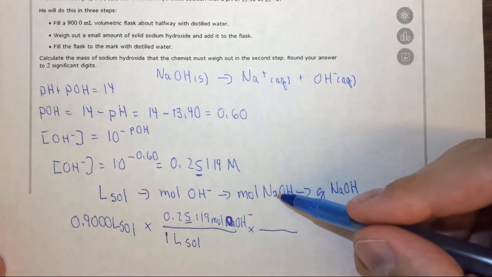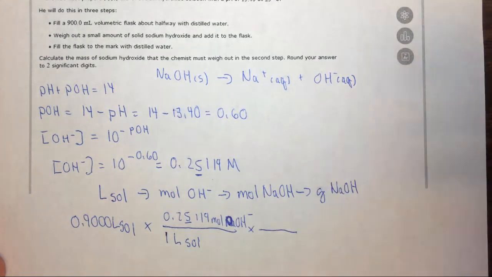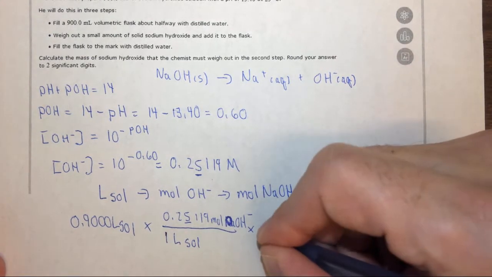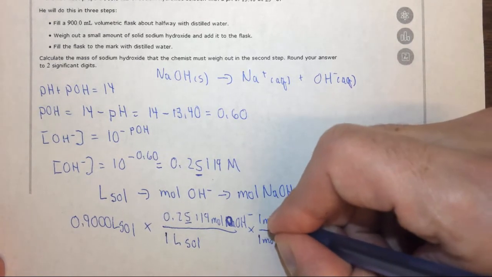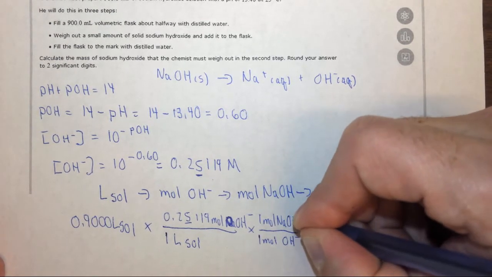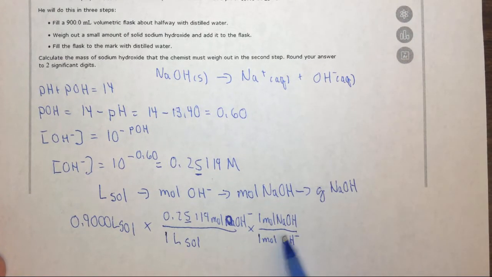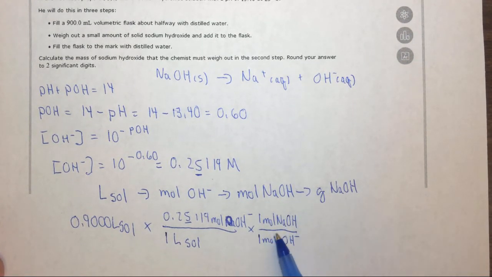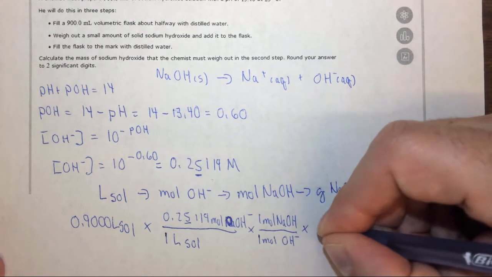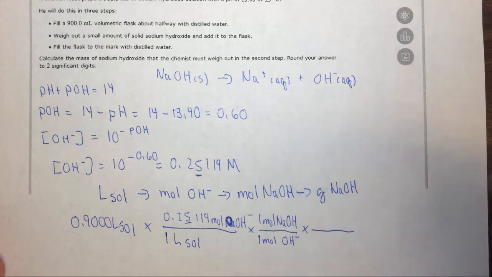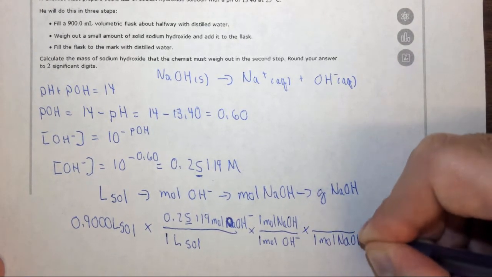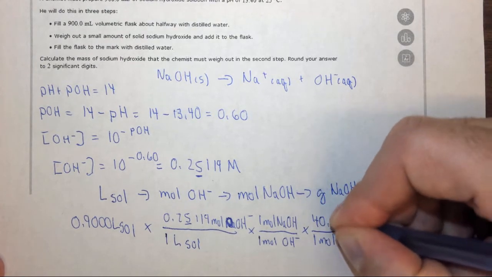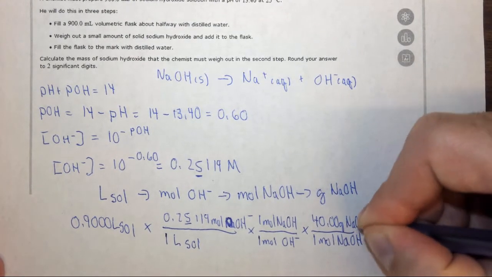We now need to technically convert this to moles of NaOH. They are 1 to 1, but we are going to do it anyway. So we put 1 mole of OH- on the bottom and 1 mole of NaOH on top. Note that some strong bases are not 1 to 1, so it's important to do this step even for the ones that are, so we don't forget it when they're not. Times, now we want to convert from moles of NaOH to grams of NaOH, 1 mole of NaOH on the bottom, and on top 40.00 grams of NaOH.